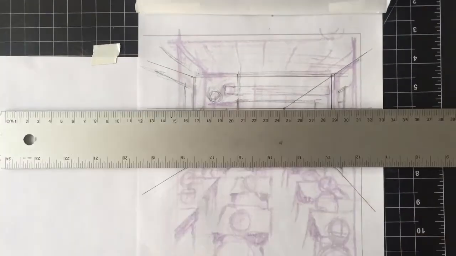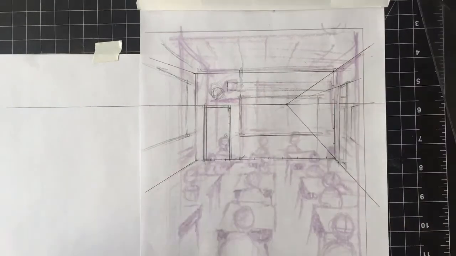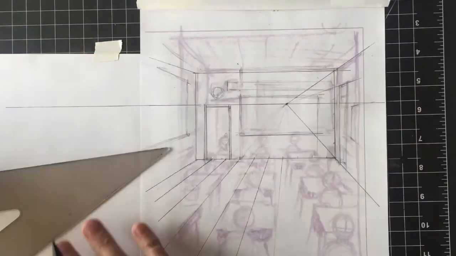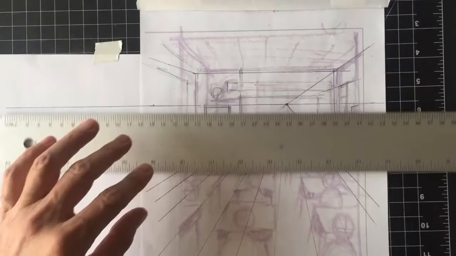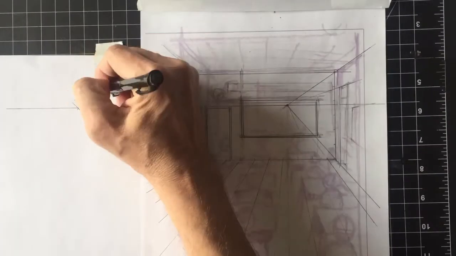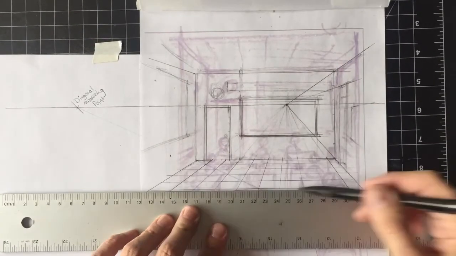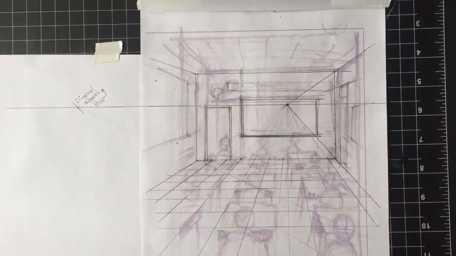And so along the baseline, I can make marks that are equal to the marks that I put on my door. And that gives me marks for the start of my grid. I need to determine where my diagonal measuring point is by establishing a standing position, which is in line with my center of gravity, which is in line with my singular 1-point vanishing point. All of that is connected.